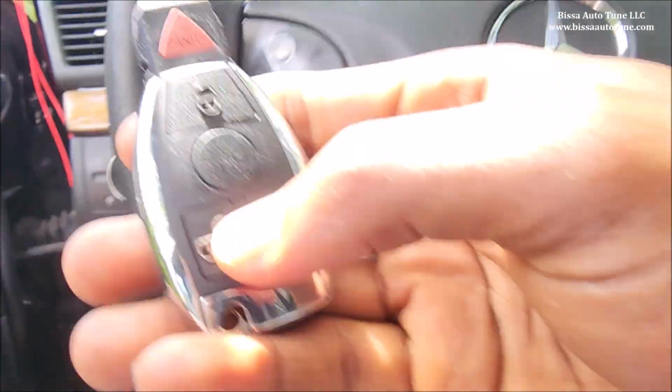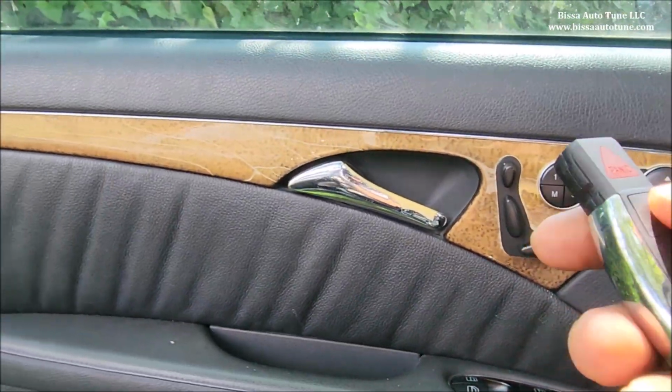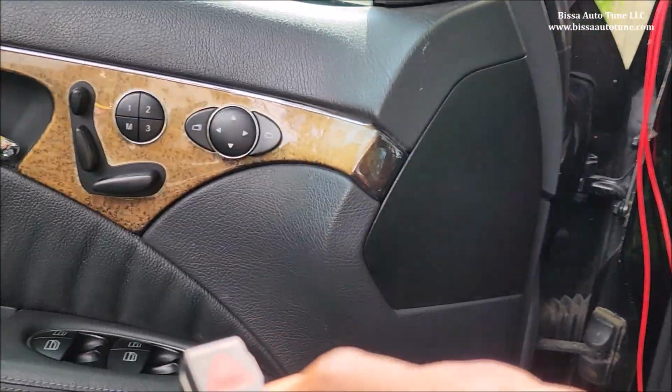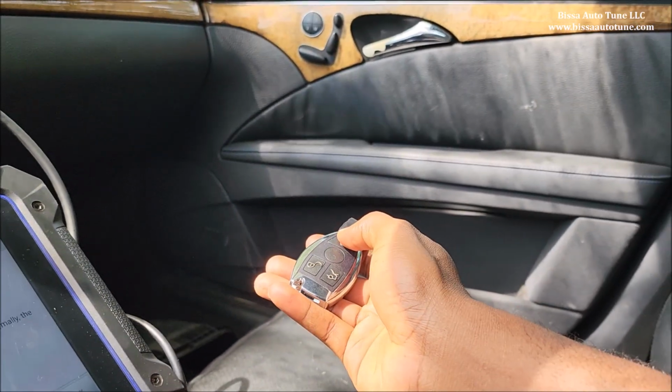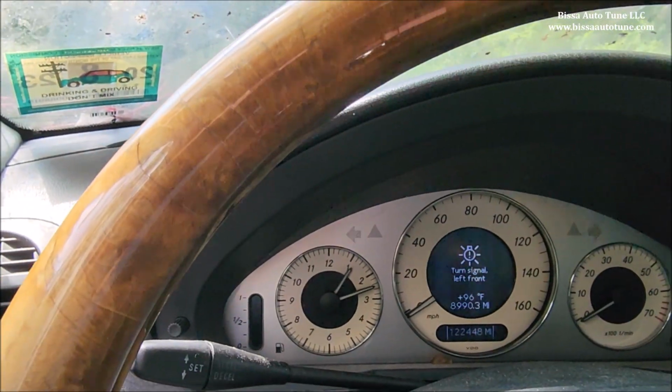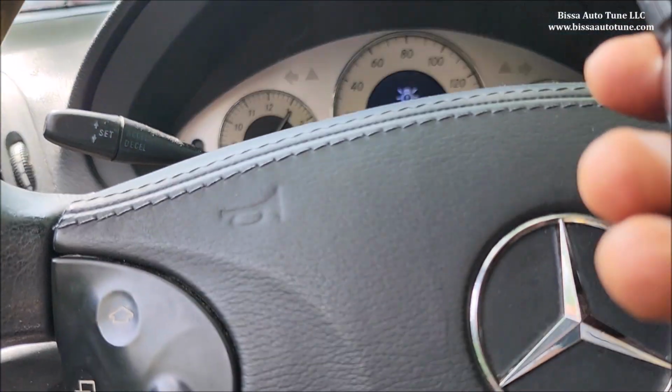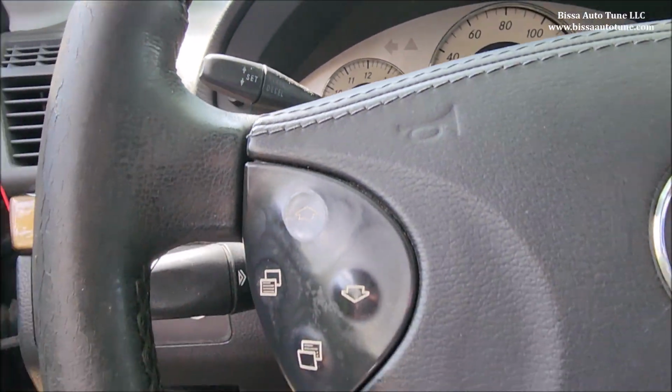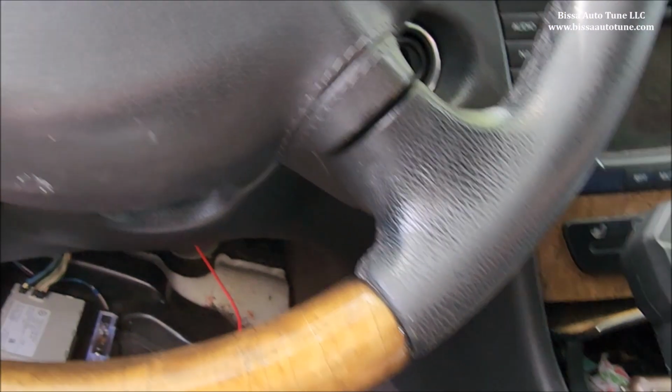So we take it out, hit on the buttons, can hear, hit unlock, and it's blinking. So that is definitely true. So what I'm going to do is hook up the wire back and then see what's next.